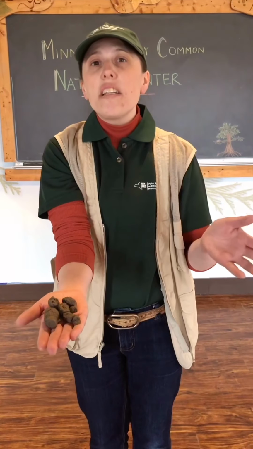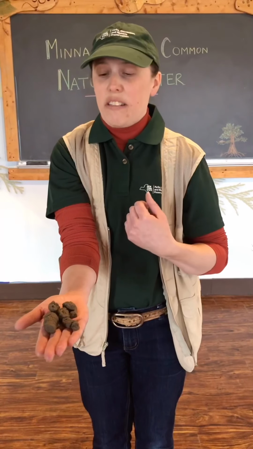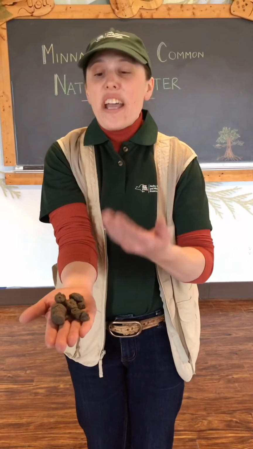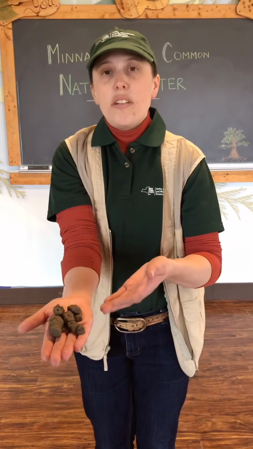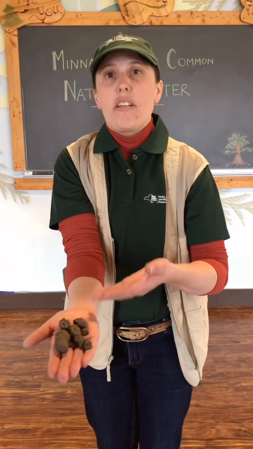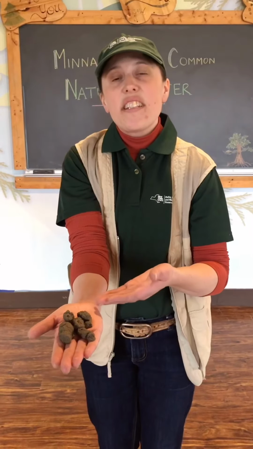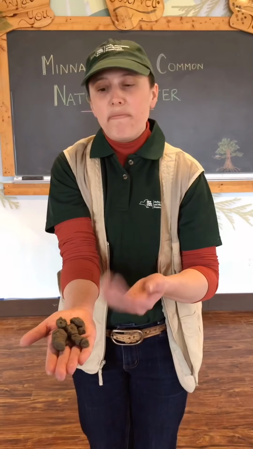You know exactly what you ate. Well, that's the same thing for animal scat. So that's what we would be looking at. This helps naturalists figure out what animals have been around and what these animals are eating. So it tells us a lot of things without actually seeing the animal.